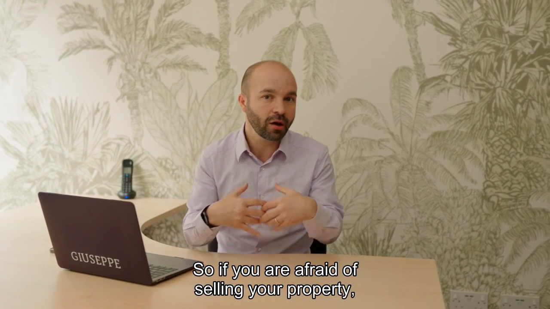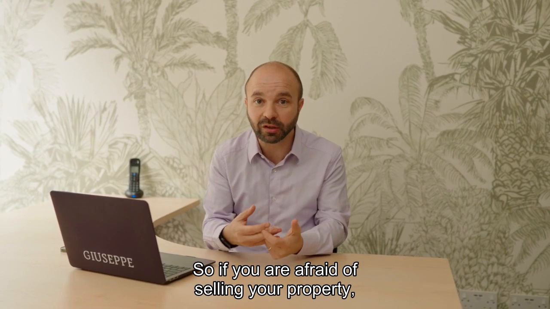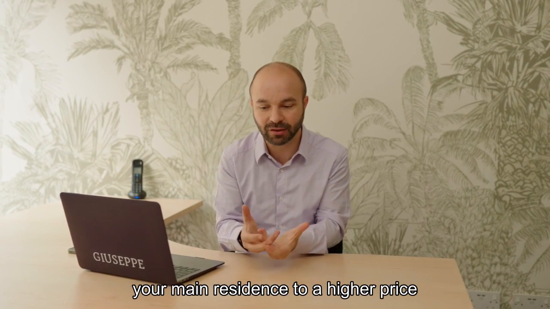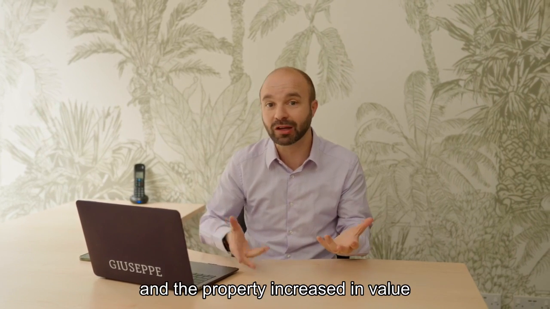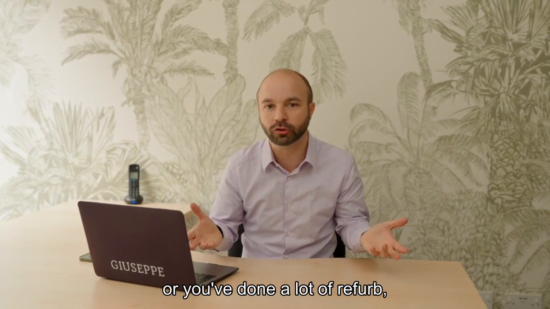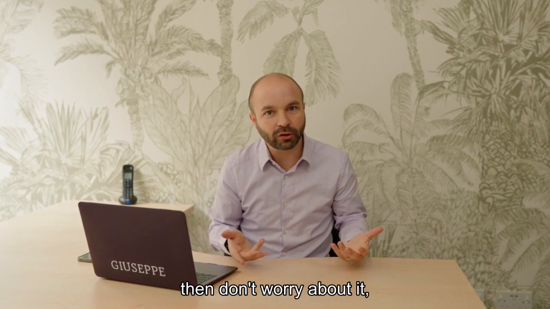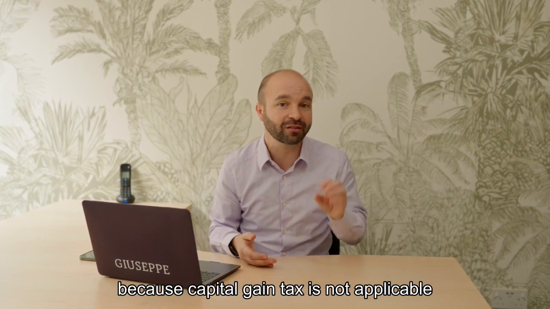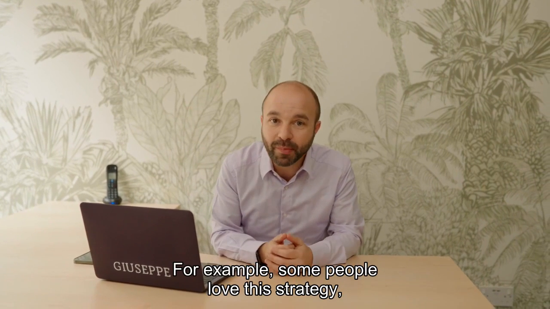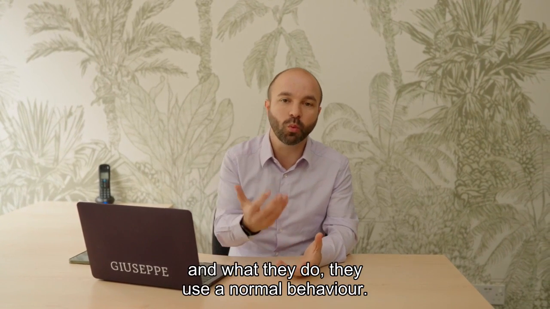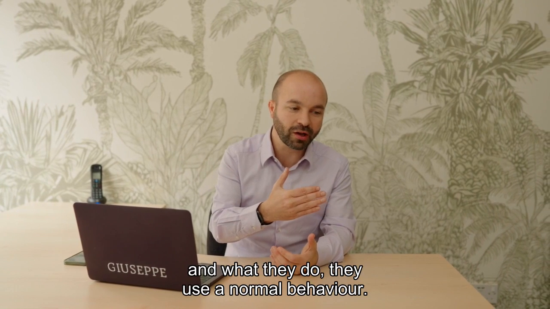So if you are afraid of selling the property you're living in, your main residence, at a higher price because the market has changed and the property increased in value, or you've done a lot of refurb, then don't worry about it, because capital gains tax is not applicable to your main residence. For example, some people love this strategy, and what they do, they use a nomad behavior.